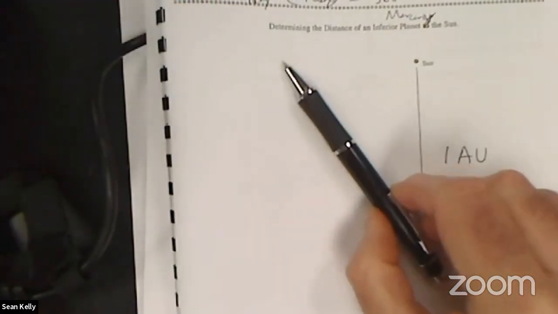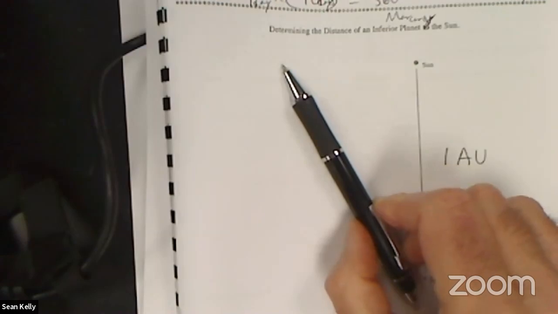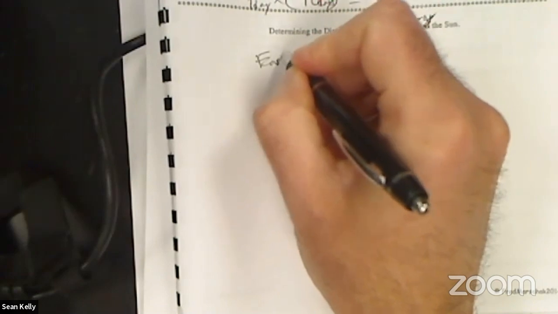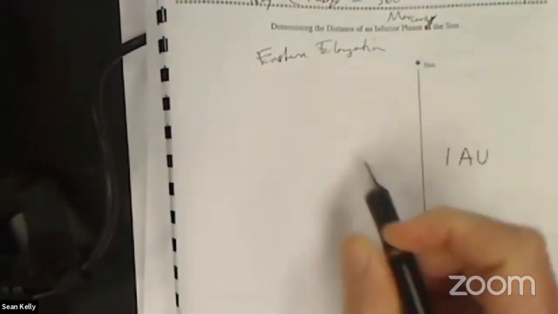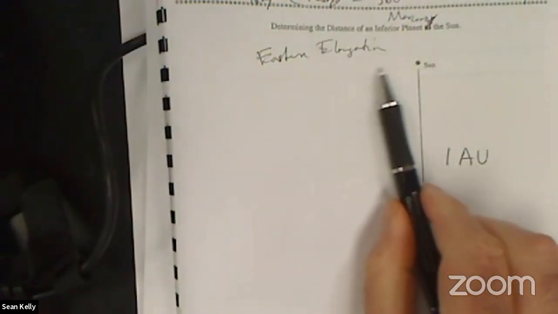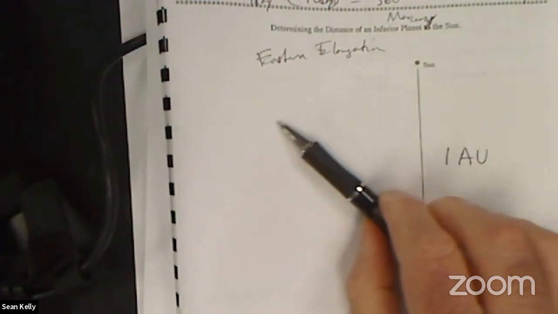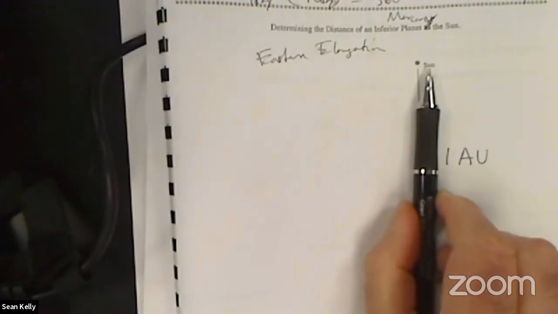So if I'm looking at the sun, and I'm watching Mercury over here somewhere, would that be Eastern or Western elongation? Which one would it be? If the sun is here and Mercury is over here. Eastern. That's Eastern, right? This is Eastern elongation. So what we're trying to figure out right now is a special place in the east, east of the sun, that we're going to draw.